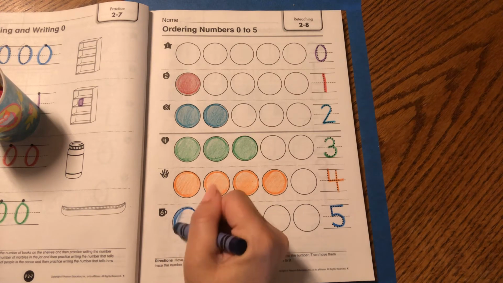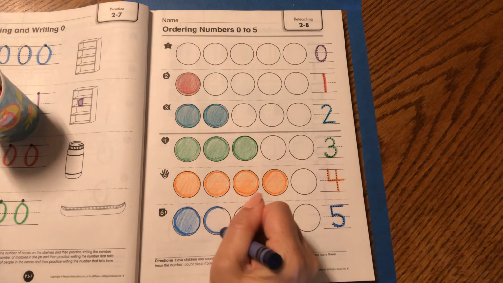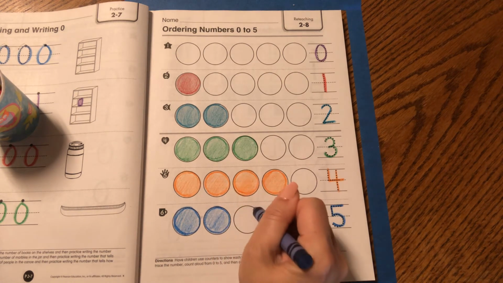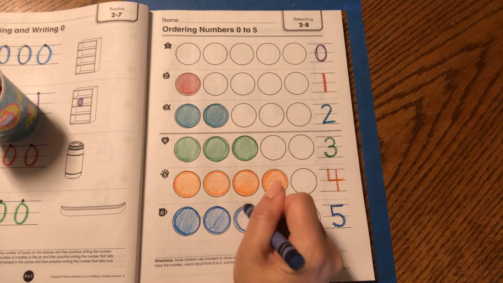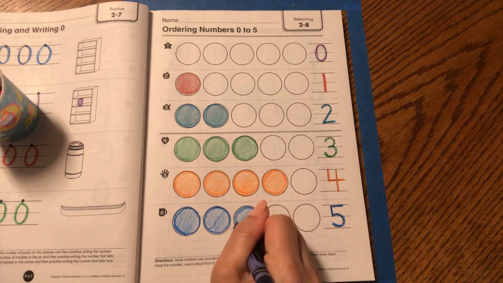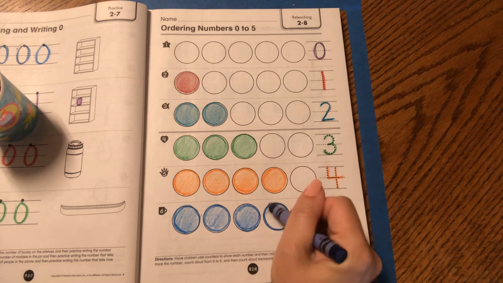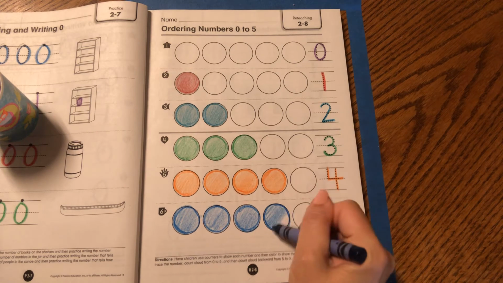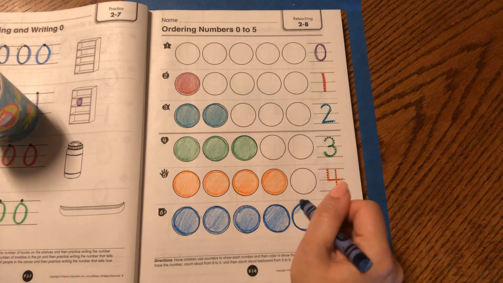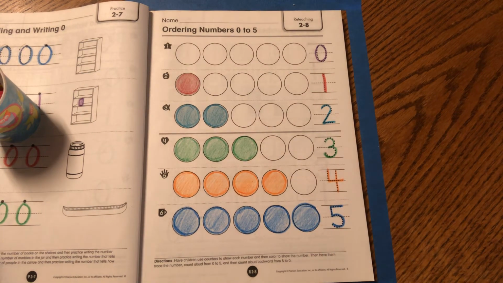1, 2, 3, 4, and 5. Very nice, boys and girls.